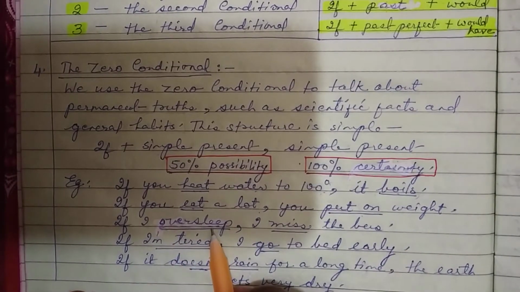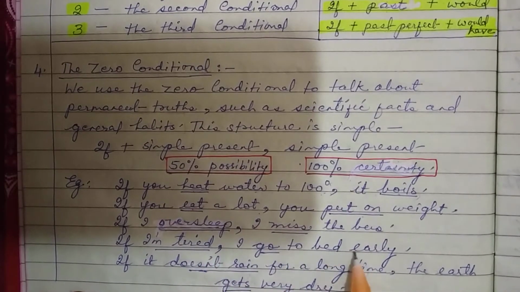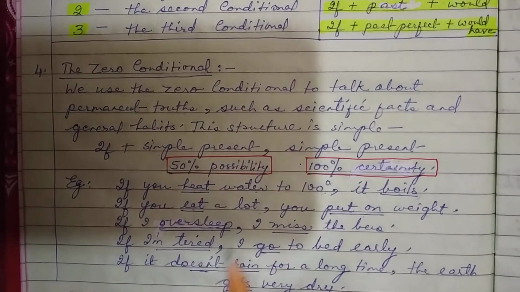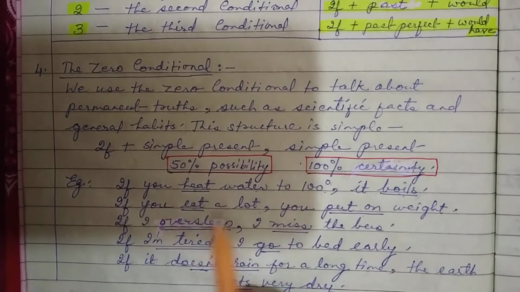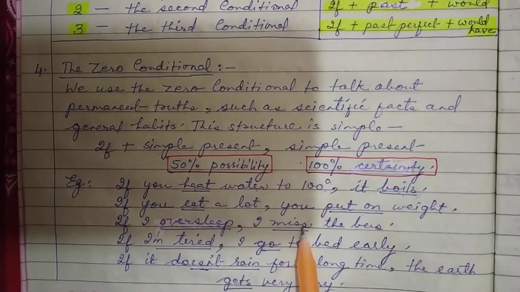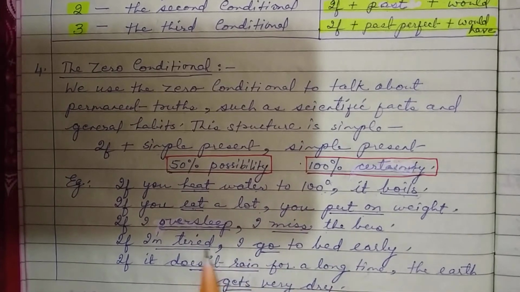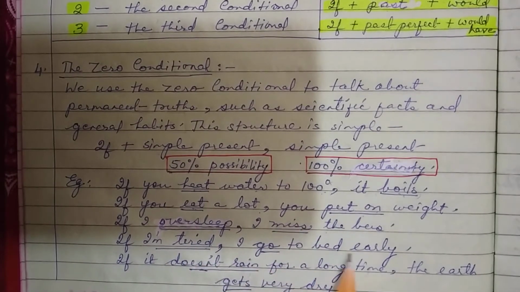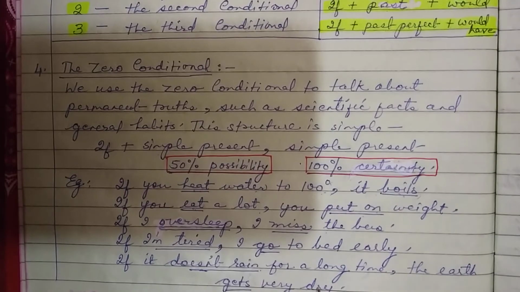If I oversleep, I miss the bus. If I go on oversleeping, I may miss my bus and I won't be able to go there. If I am tired, I go to bed early. So in all these sentences, children, you must be noting that we have a verb in the present tense. Heat, boils. Here you have eat, put on. Oversleep, miss. So in both the if clause and the main clause, you have the simple present tense. So if I am tired, I go to bed early. If it doesn't rain for a long time, the earth gets very dry.